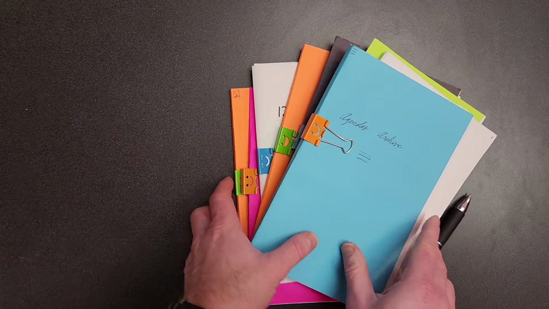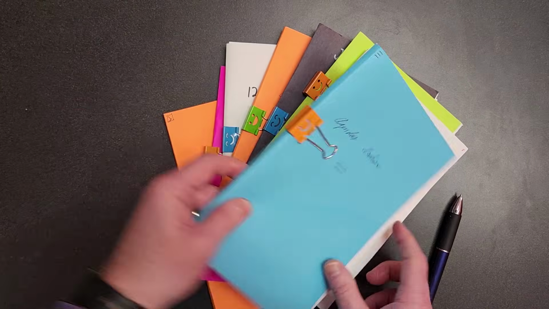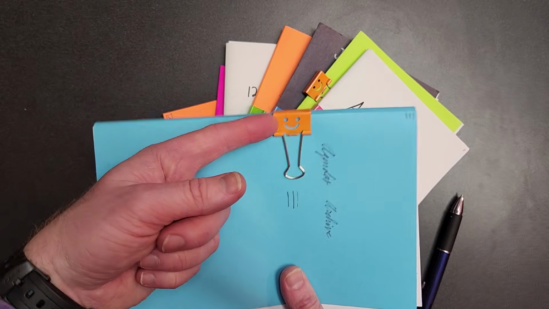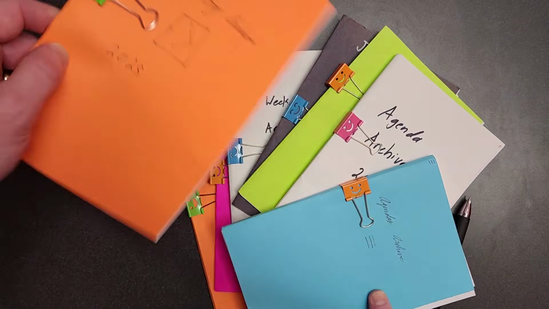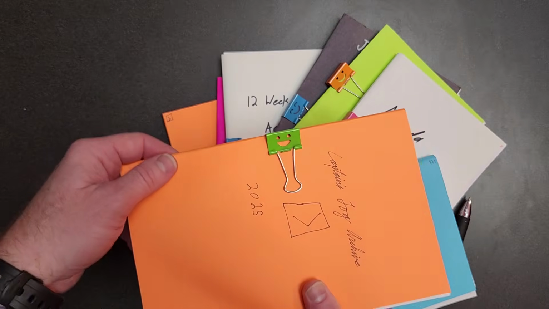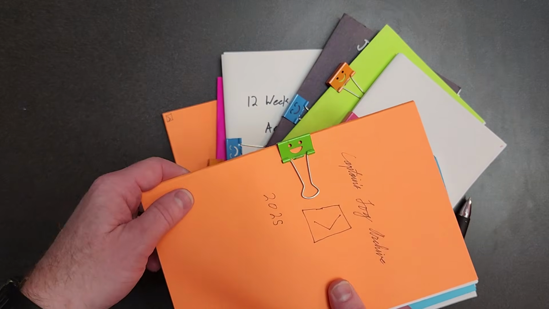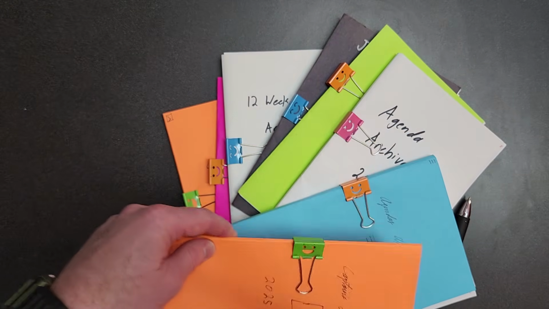That's what I do. It's not complex. It's very simple. I bought these little happy face binder clips on Amazon. My kids really like them. I'd commend those if you wanted a little thing to brighten your day as you're going about your work.